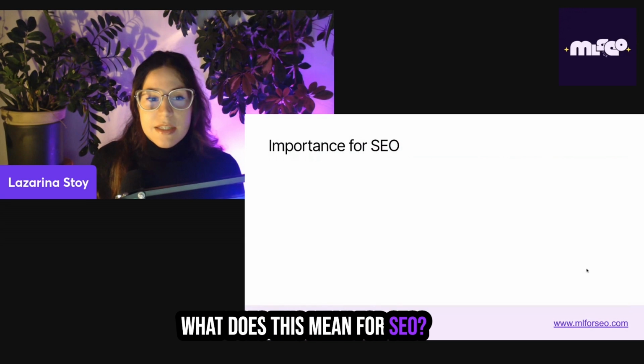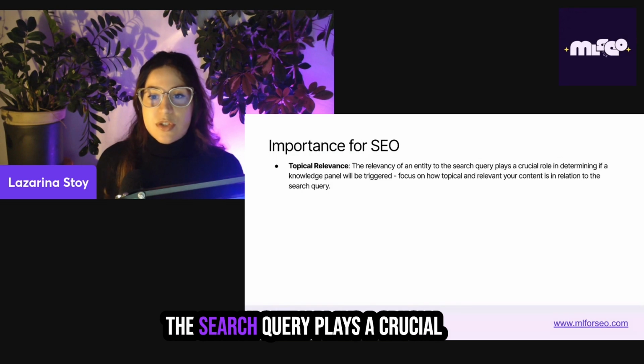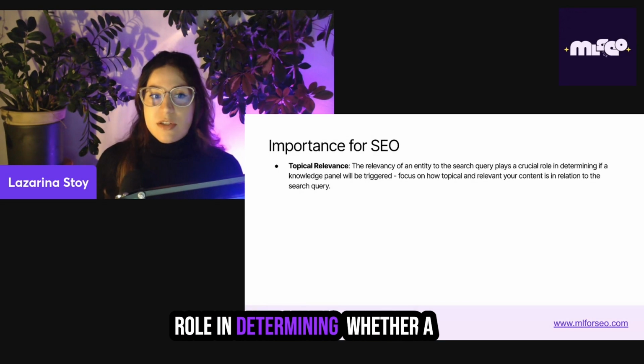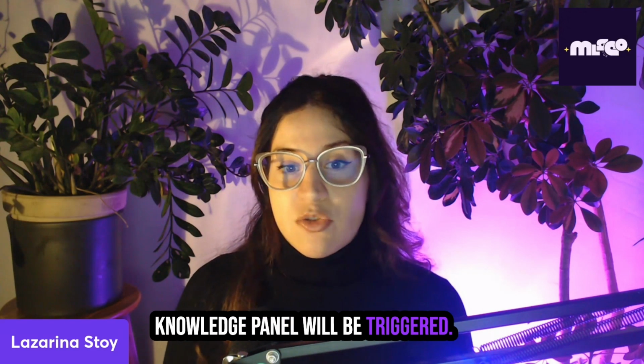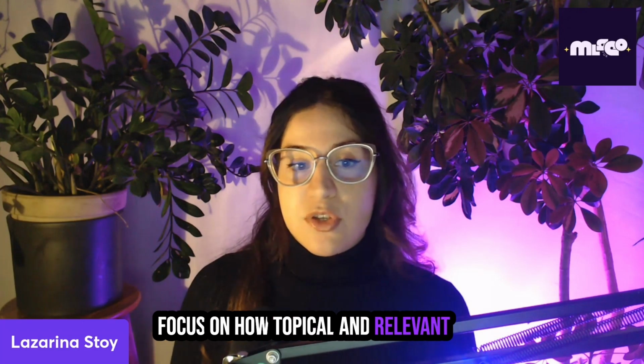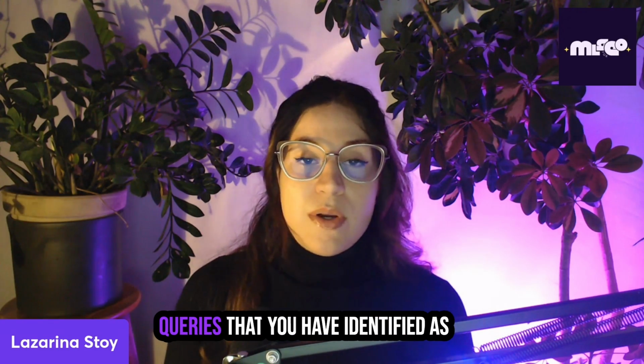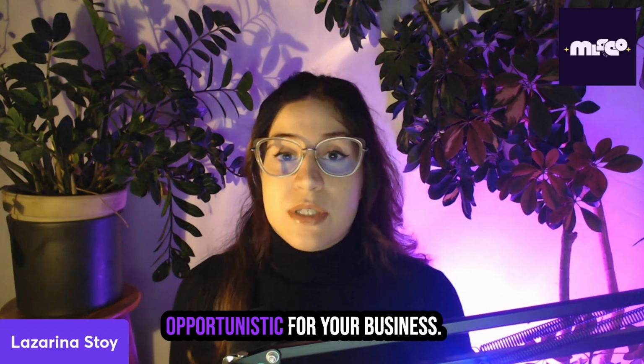What does this mean for SEO? The relevance of the entity to the search query plays a crucial role in determining whether a knowledge panel will be triggered. Focus on how topical and relevant your content is in relation to the queries that you have identified as opportunistic for your business.